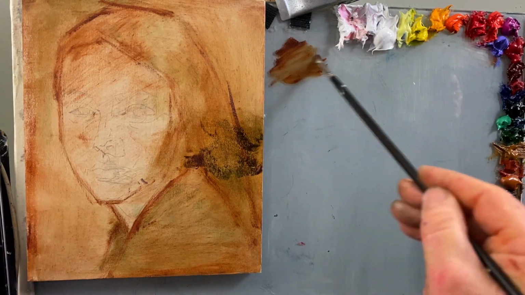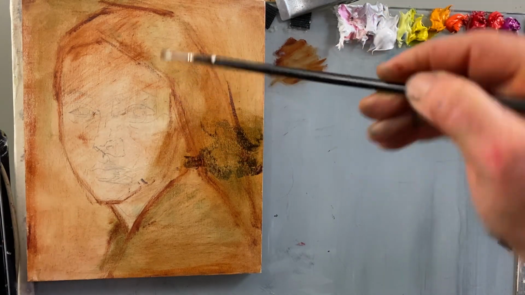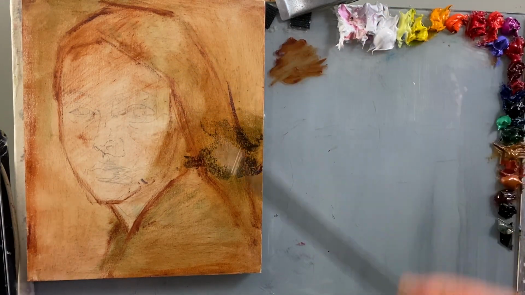Okay, so very generally big shapes, not worrying about so much details yet.